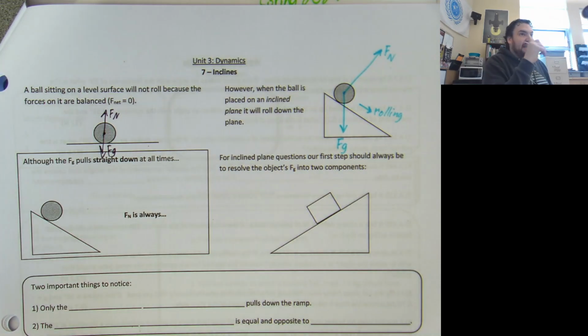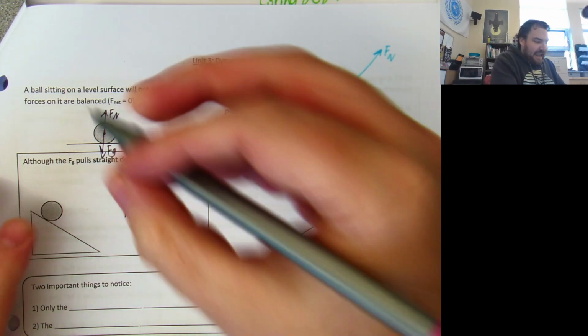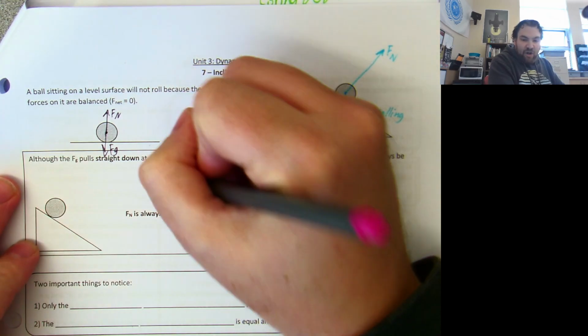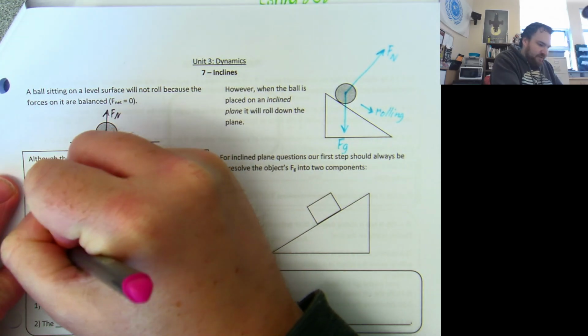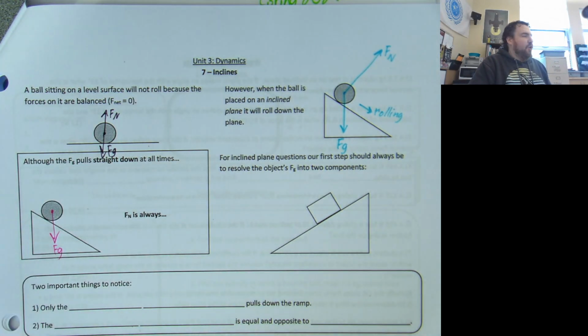Okay, so again, an important thing to remember, Fg pulls straight down at all times. Fg is always towards the center of the Earth. It's always, always, always straight down. And so how you draw this is important. Don't get sloppy here.